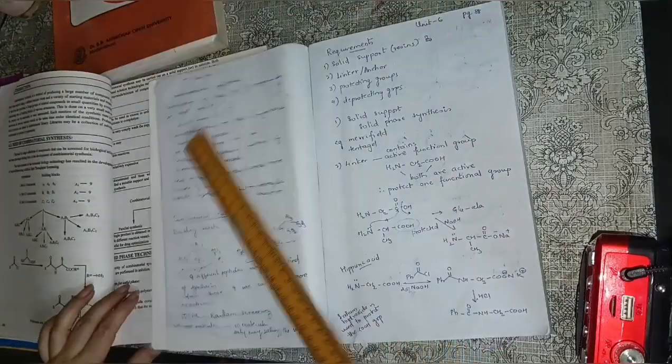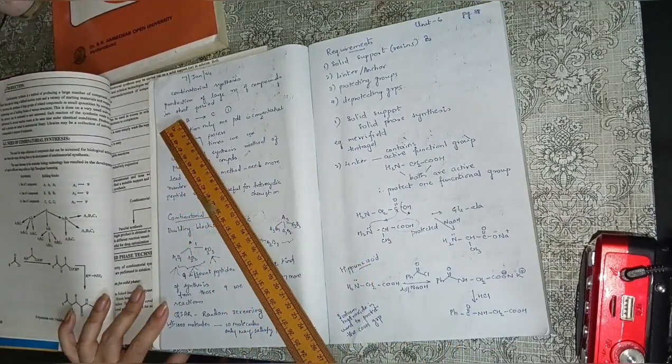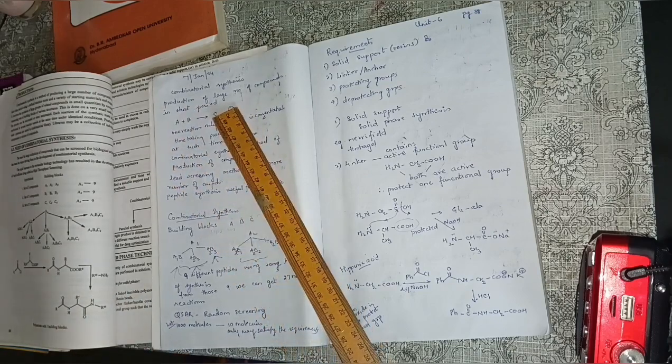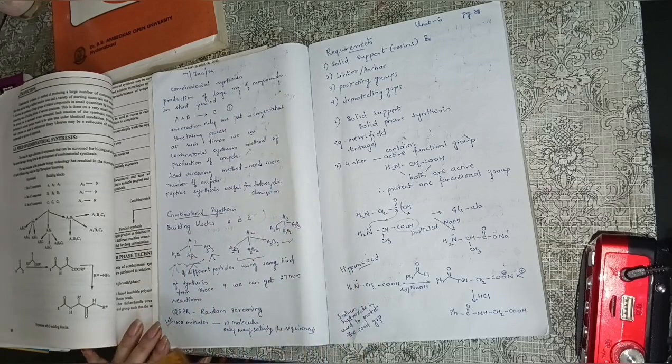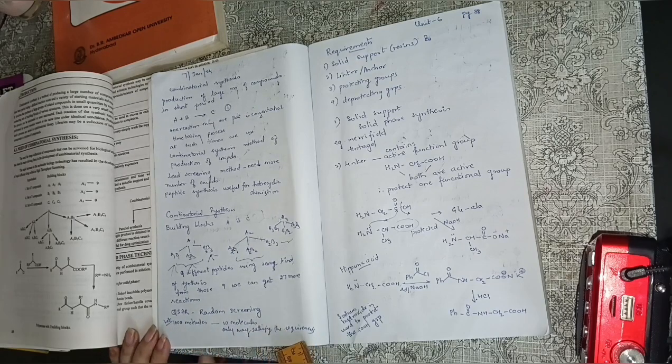In this, the different methods of production of a large number of compounds in a short period were taught. For example, let us say 1000 molecules. Random screening was done, and maybe only 10 molecules satisfy our requirements.